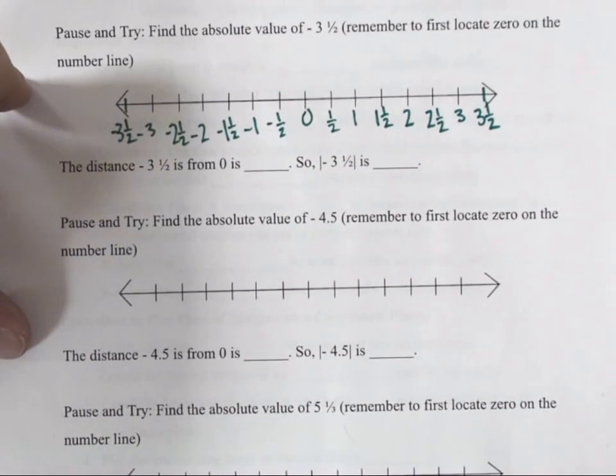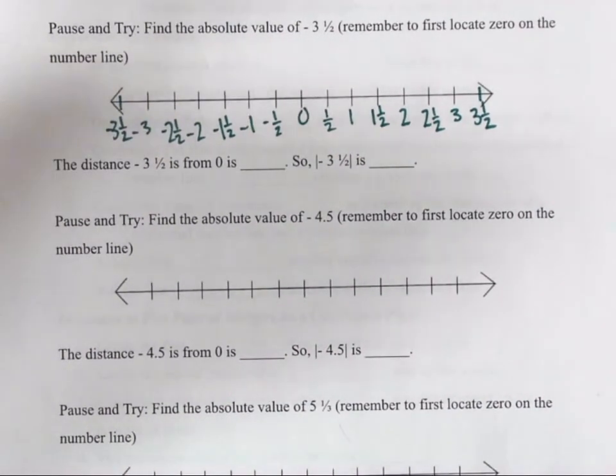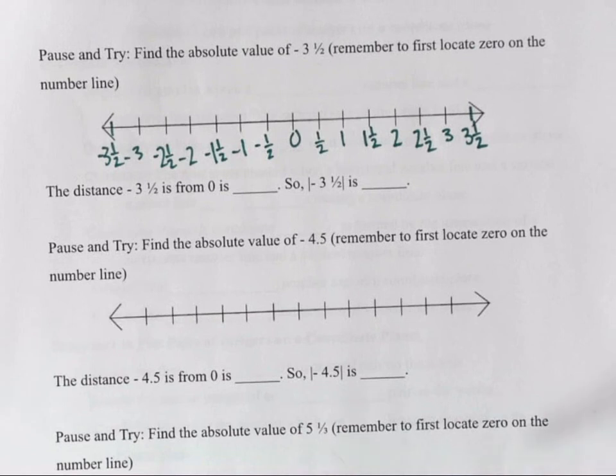When you're finished, come and check with me or with someone from your table that has already finished, and make sure you get your stamp in order to pass off this section.